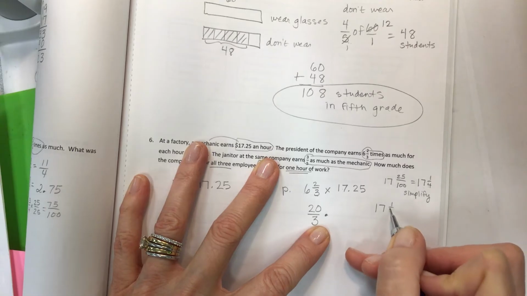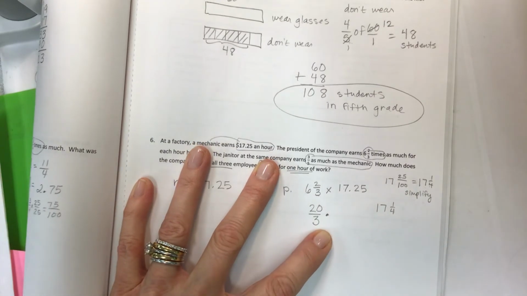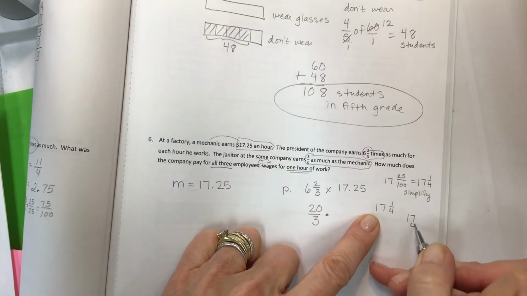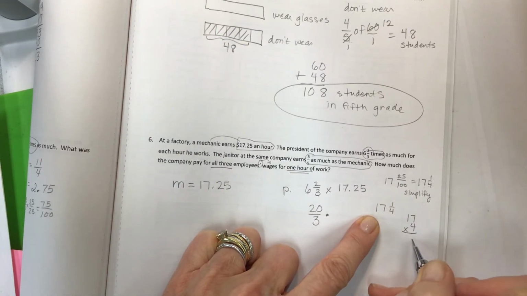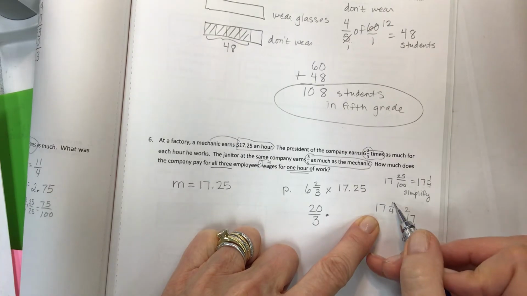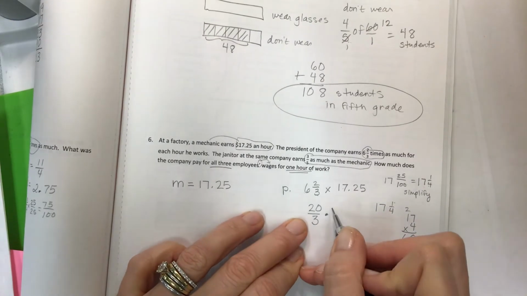So I'm taking 17 1/4 and turning that into an improper fraction. 17 times 4, I don't know that off the top of my head. 4 times 7, 28. And then 4 plus 2 is 6, but we have to add that one, so 69/4.